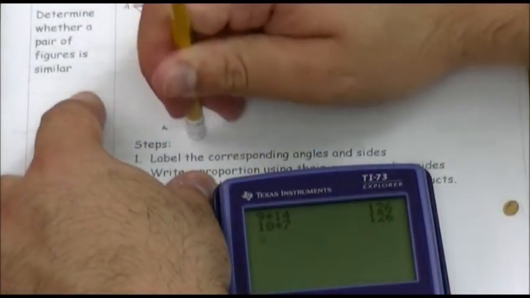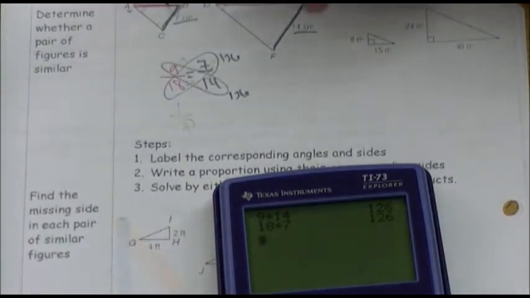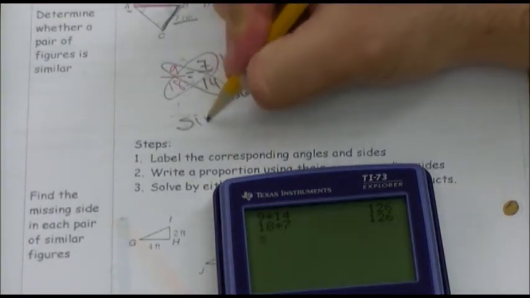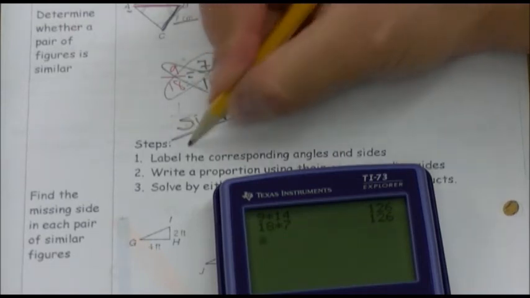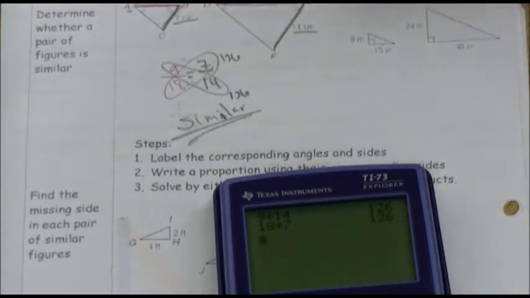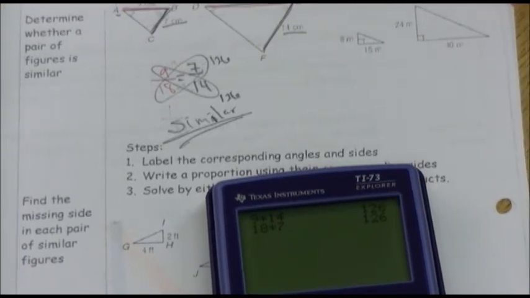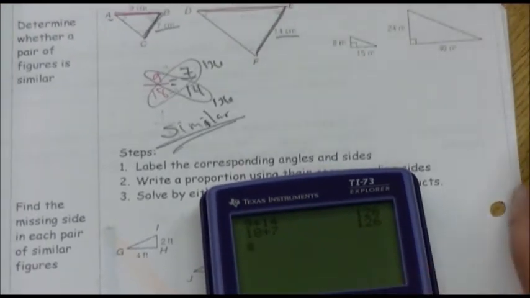Okay, here the question was not whether or not they're proportional. We're talking about shapes, and we know that the shapes will be similar because we can write a proportion with the sides. The sides are proportional.